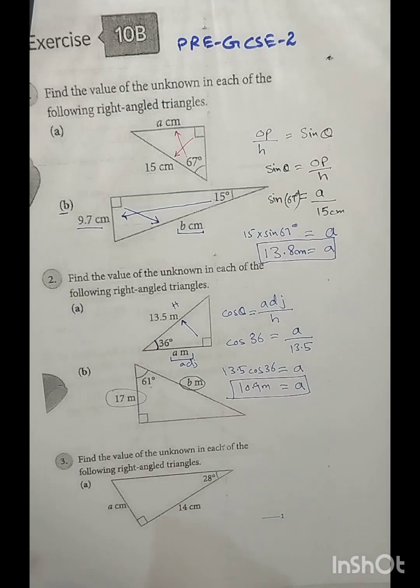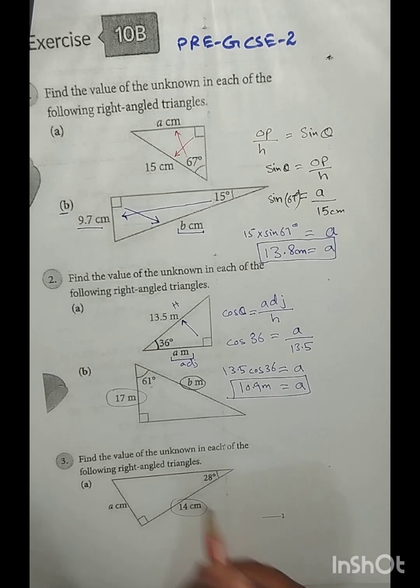Now let's proceed to question number 3. Find the value of the unknown in each of the following right-angled triangles. This is the first part, and I am again given a right triangle, with the adjacent and opposite sides given.